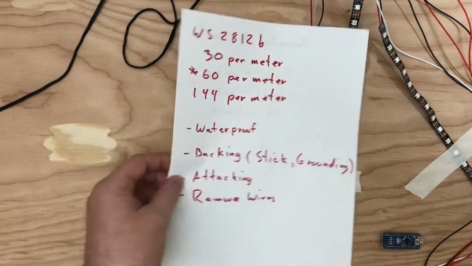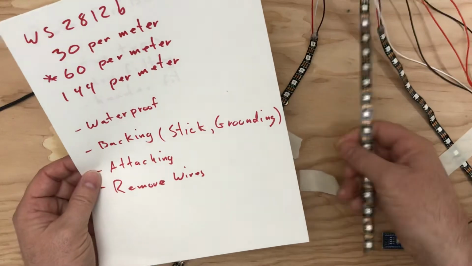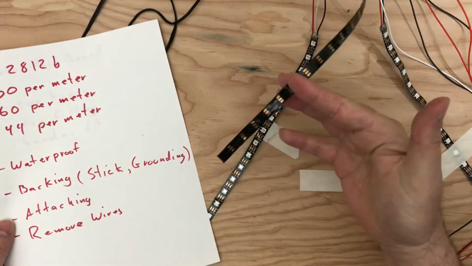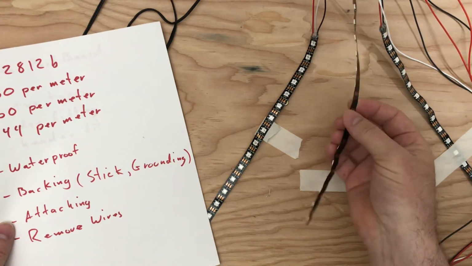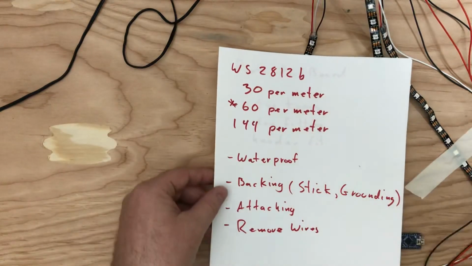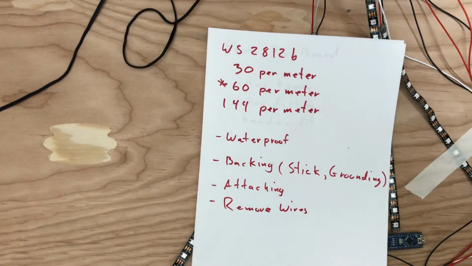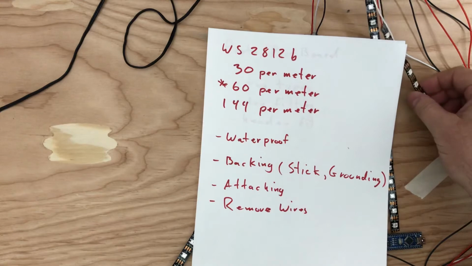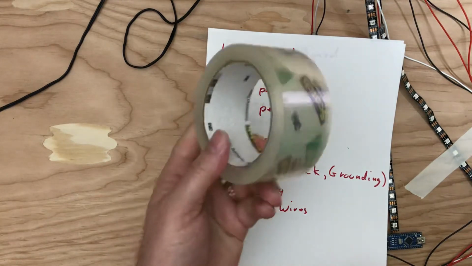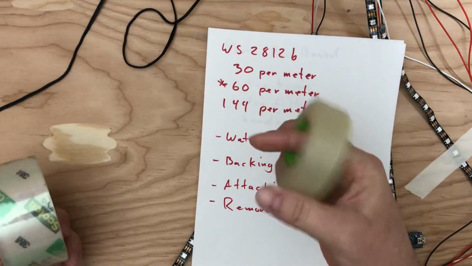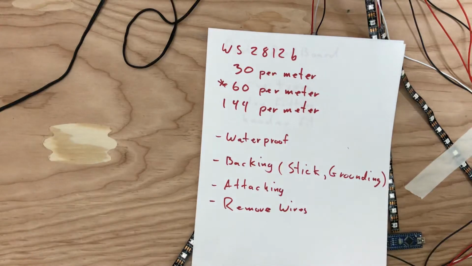What else? Oh, the grounding. If there's no backing, you don't want these contacting metal, because I imagine these will short out. So you've got to make sure they're on something non-conductive, or put something on the back. For attaching them, I like these ones because there's no coating or extra bulk on them. I just put them down, and then whatever you're putting on them, just use some tape. This is good tape also. Just put some tape over top so they don't get dust or water in them.